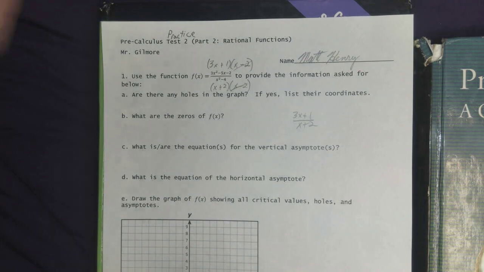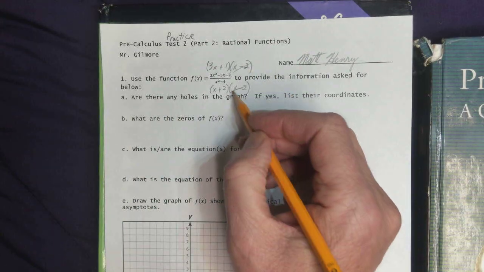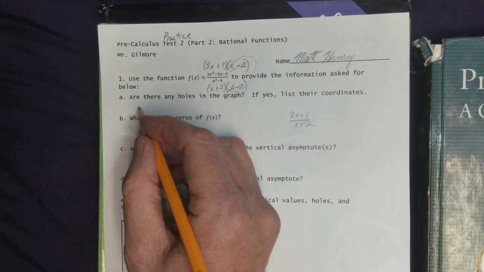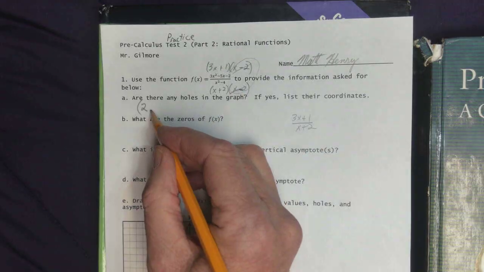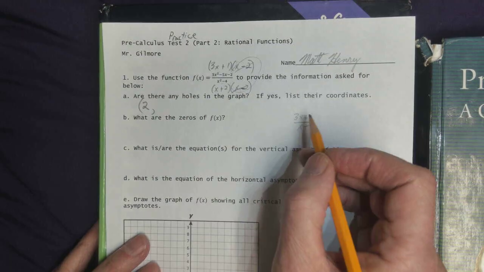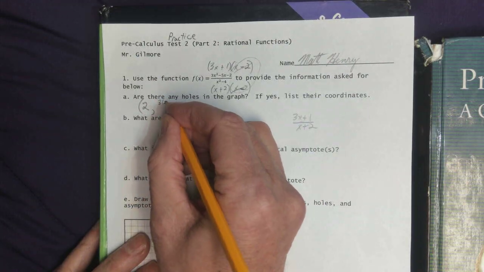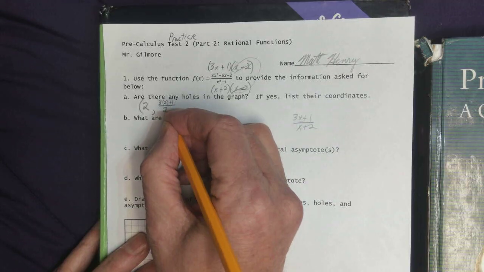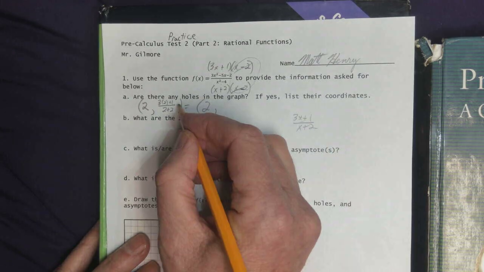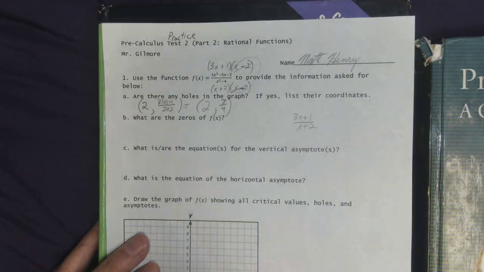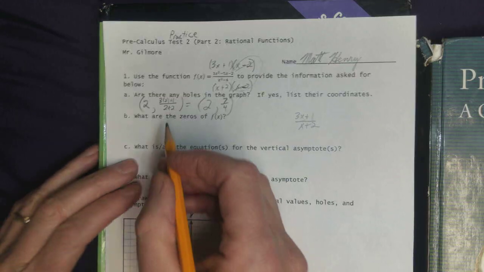So the holes. Okay, notice it canceled out that x minus 2. That 0 for x minus 2 will be the x coordinate of the hole. And I'm going to plug the 2 in for x here and here. So I have 3 times 2 plus 1 over 2 plus 2, putting that in for x. So that is 7/4. That is a hole in the graph.